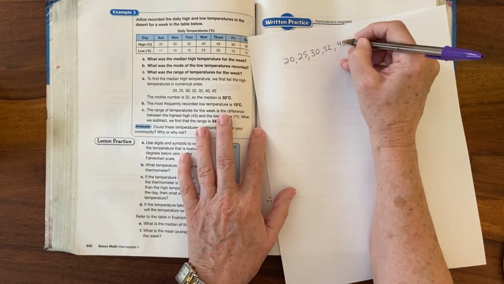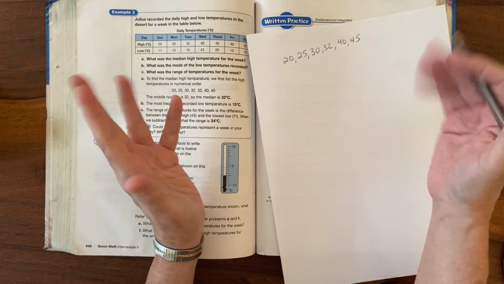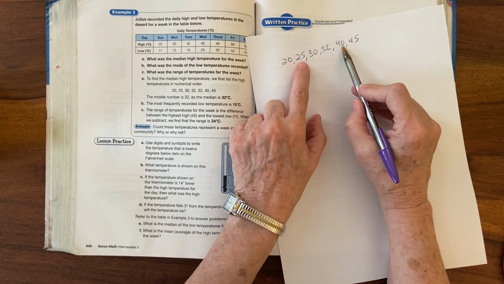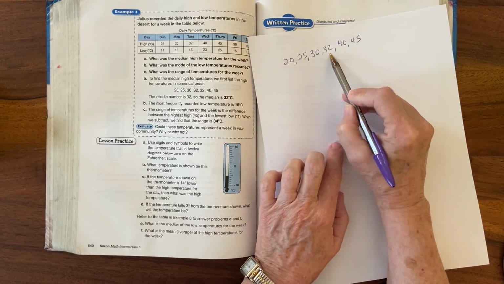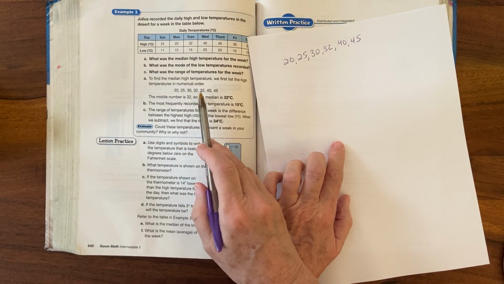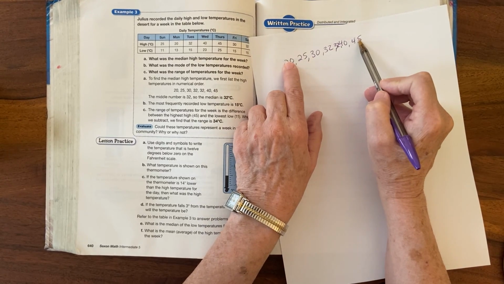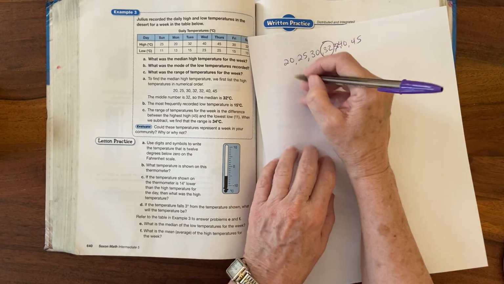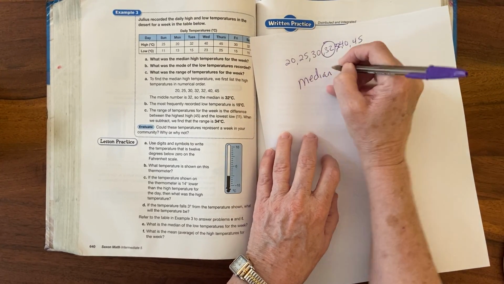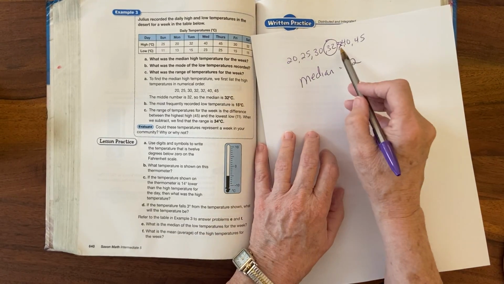40, 45. Okay, so the median is the number in the middle, right? If they're in order. So go in 1, go in 1 more. Wait, I don't have a number in the middle, do I? Did I do it wrong? 1, 2, 3, 4, 5. Oh, 2 32s. Okay, so 1, 2, 3, and there's my number in the middle. So the median is 32. Okay, helps if you don't make silly mistakes.